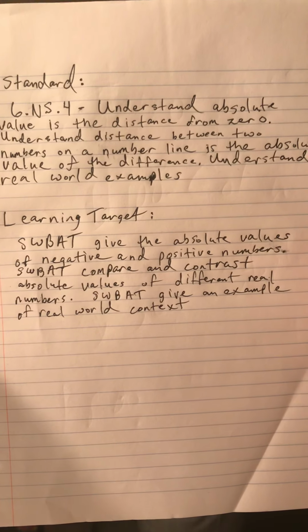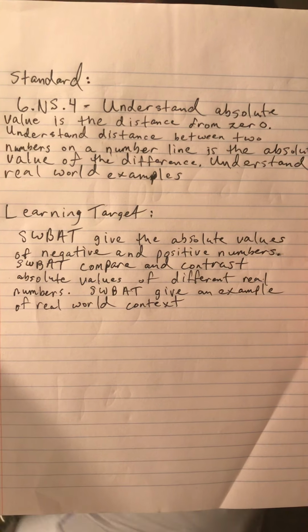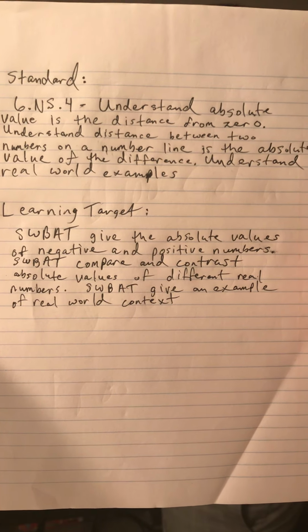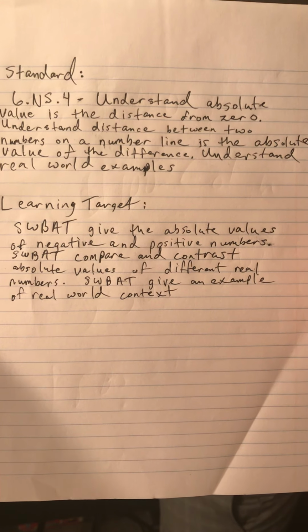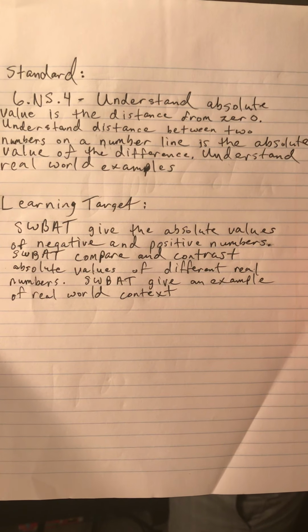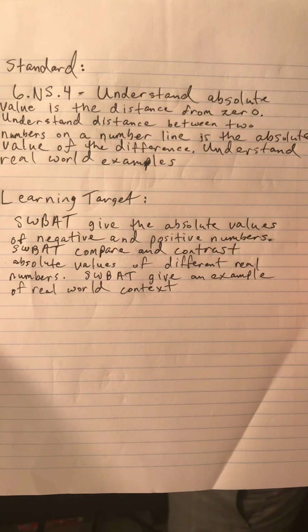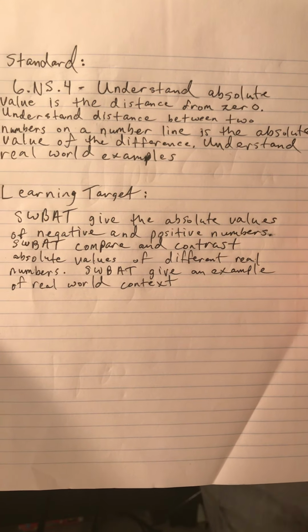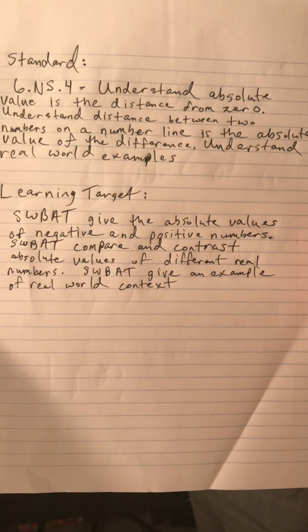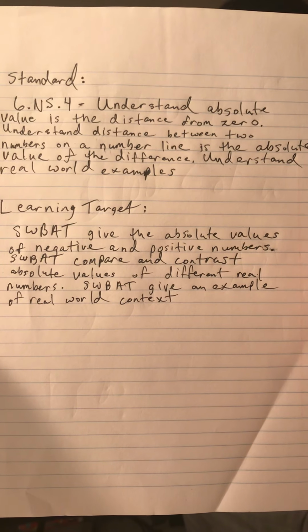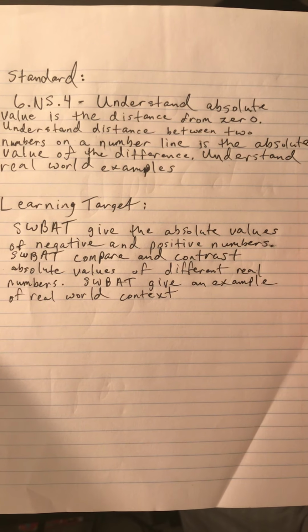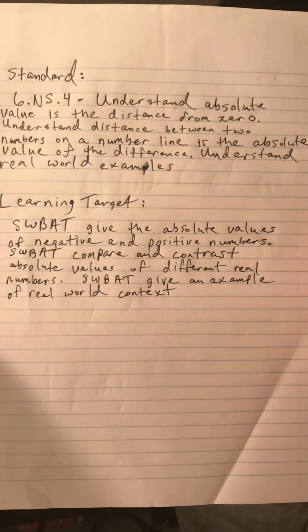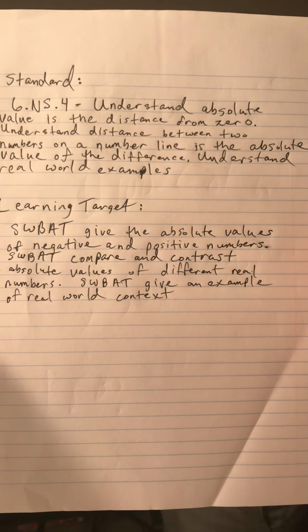Alright, today I'm going to be teaching the concept of absolute value. The standard I'm going to be using is a 6th grade standard under the number sense category, labeled as number 4. The first part of the standard is understanding that absolute value is a distance from 0. The second part is understanding that the distance between two numbers on a number line is the absolute value of the difference. And the last part of that standard is understanding real-world examples and context.